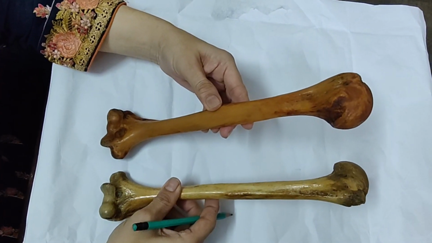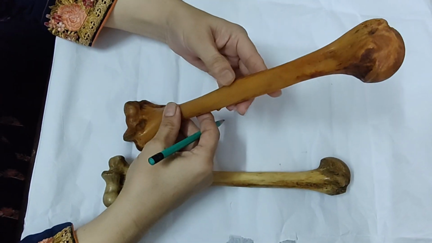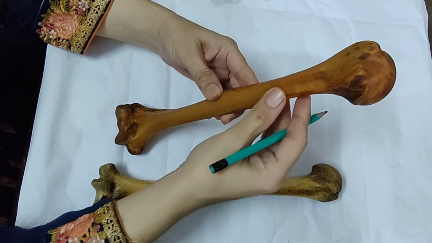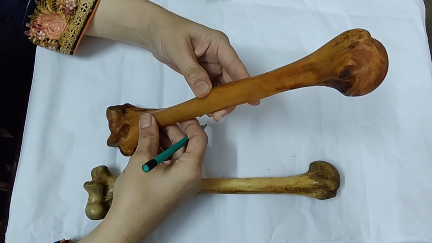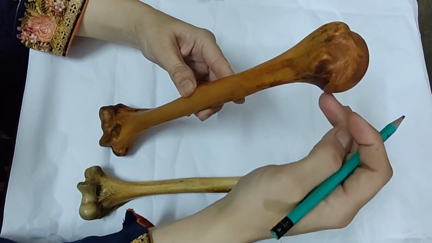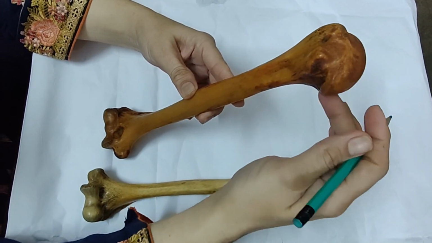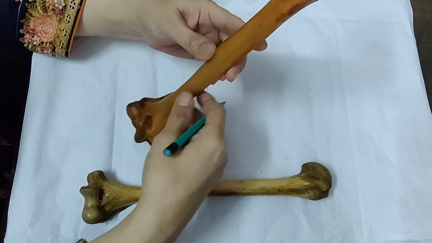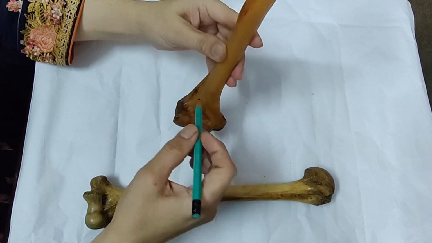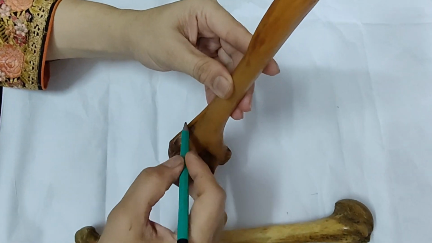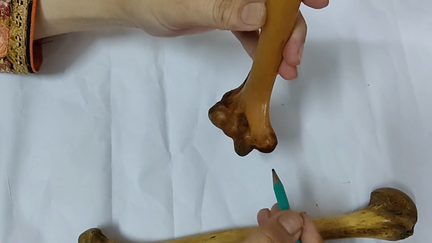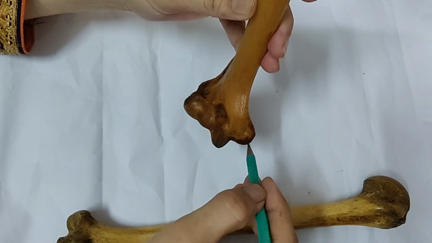Side determination of the humerus. First of all, you can see the upper part of the shaft is rounded and the lower part is triangular. The upper end has a head which is present medially, and also look at the lower end, which has a lateral supracondylar ridge which is more prominent. Similarly, the medial epicondyle is prominent.